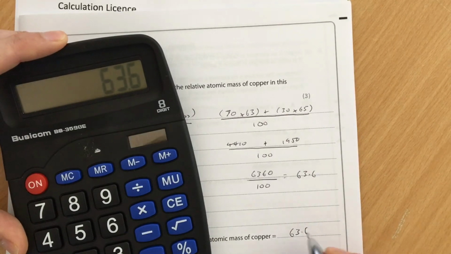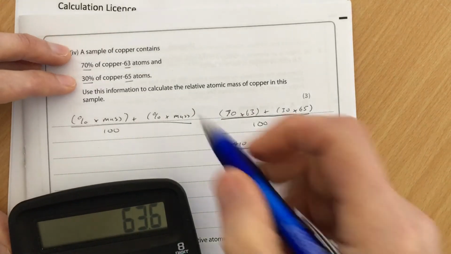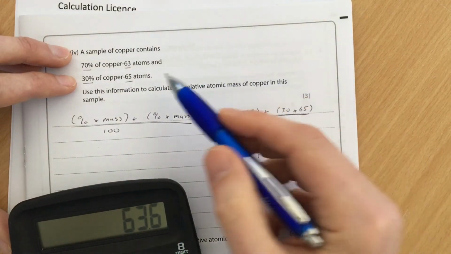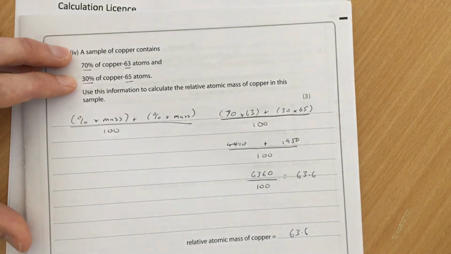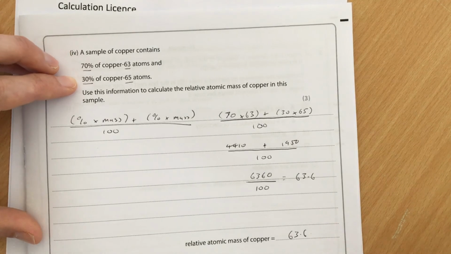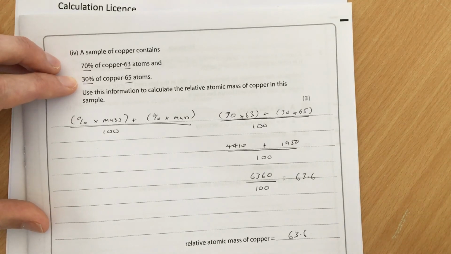That actually works quite nicely with my guess, didn't it? I said my guess was going to be closer to copper-63, about 63.5. So that's close enough, and I'm pretty sure I've got that in my calculator correct. So that is how we work out the relative atomic mass of an element.